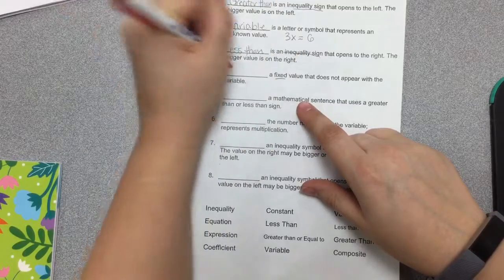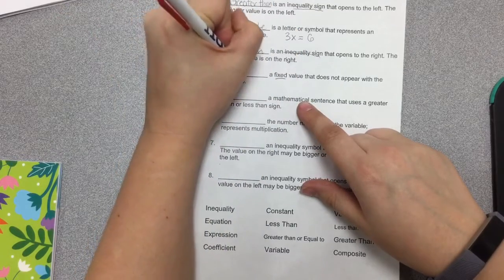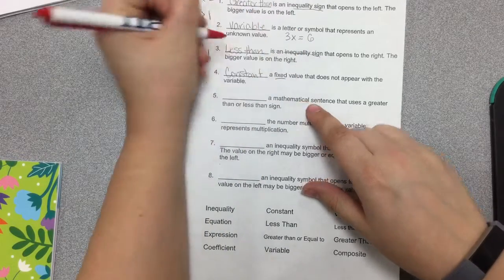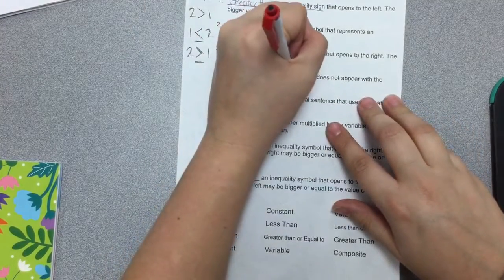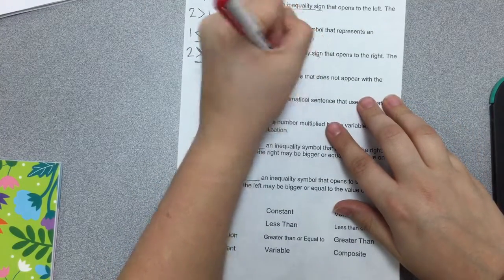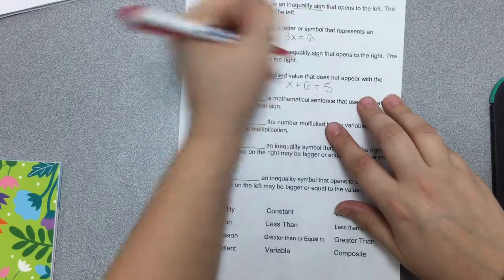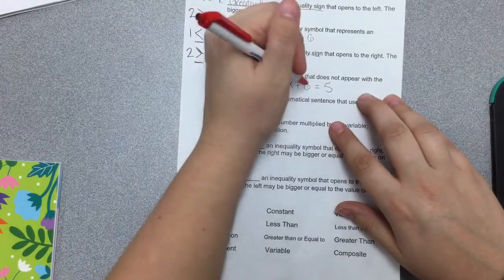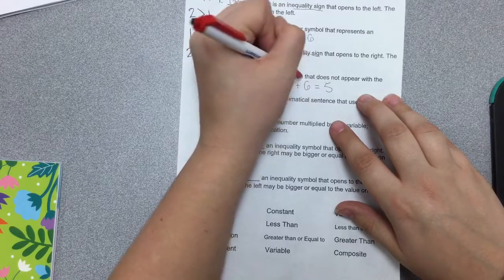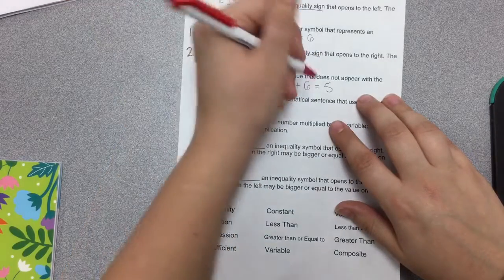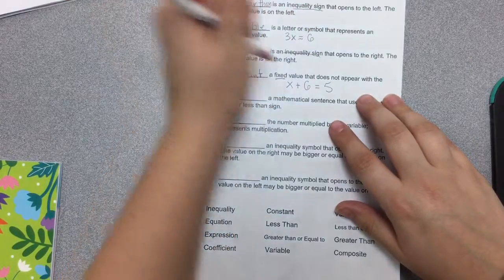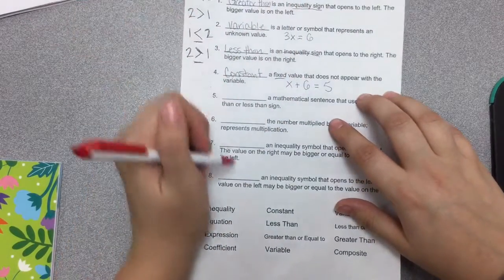So fixed is the constant. When we're looking at an equation or an inequality, we might have x plus 6 equals 5. So the adding 6 is constant. It doesn't change. So that number that's added to the variable is our constant.